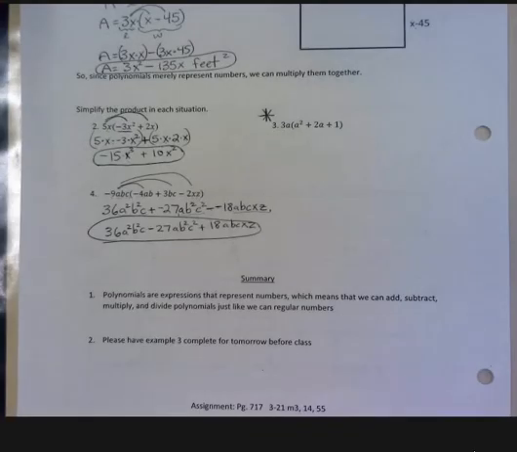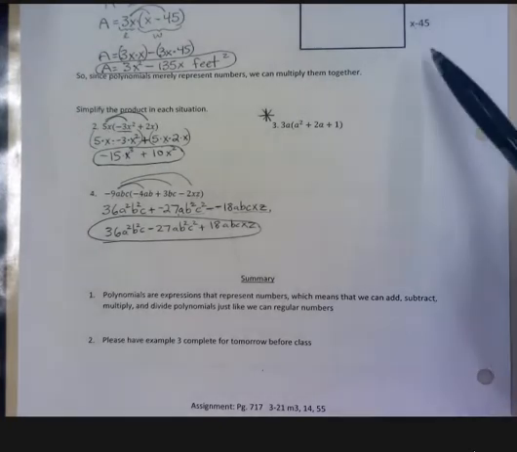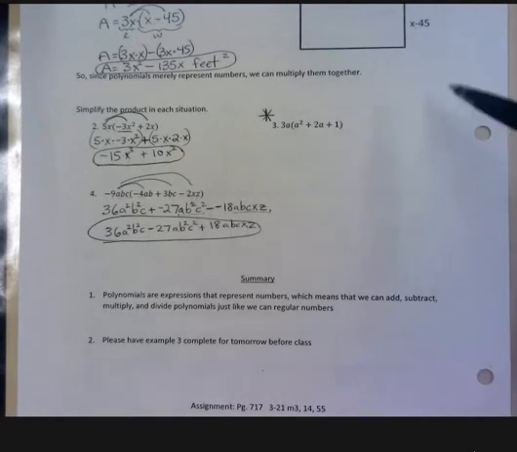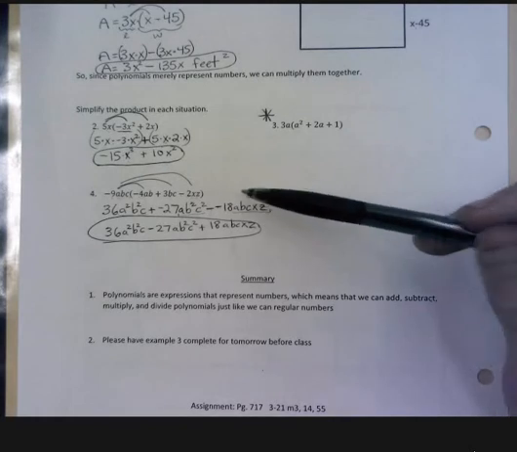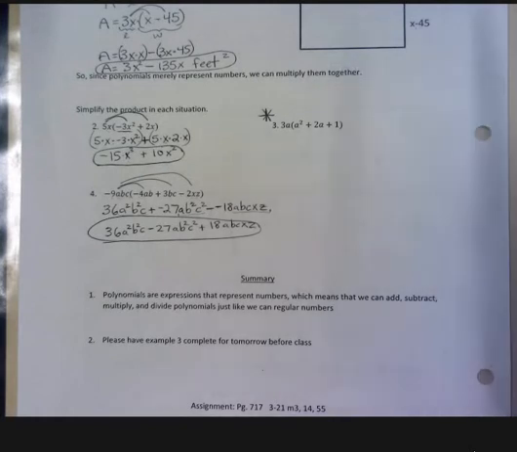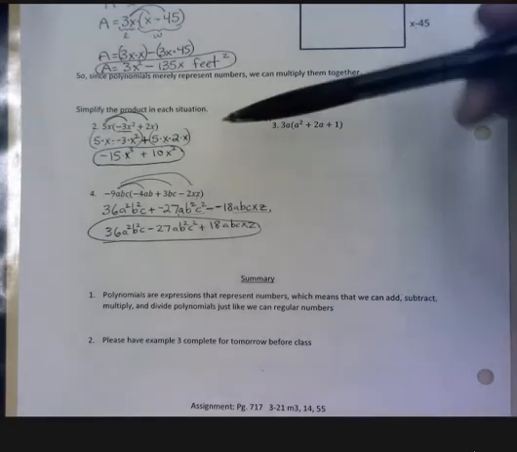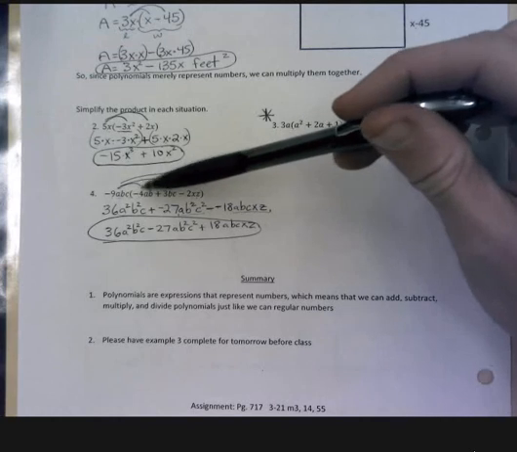All right, down to the summary section. Polynomials are expressions that represent numbers. You got to remember that. What that means is that, yes, we can add, subtract, multiply, and divide these different polynomials, just like we can add, subtract, multiply, and divide regular numbers. The key, especially when multiplying, is to know which terms are combined with which terms.